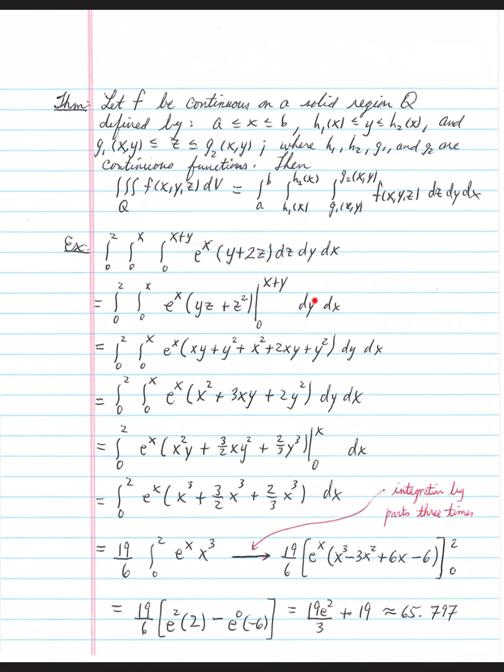Now we still have the differentials dy dx, and we're down to two integrals, still working from inside out. Also, before I forget, I combined like terms, and that gave us a pretty good reduction. Now, taking the antiderivative with respect to y, we have e to the x, x squared y, plus 3x y squared over 2. And again, I'm leaving the e to the x factored out.